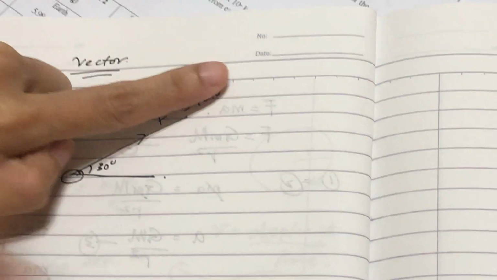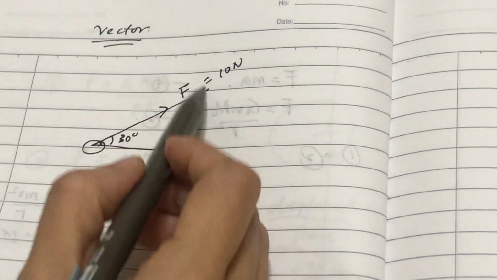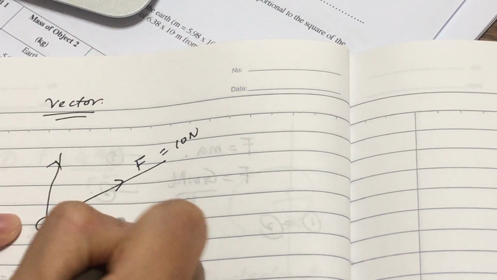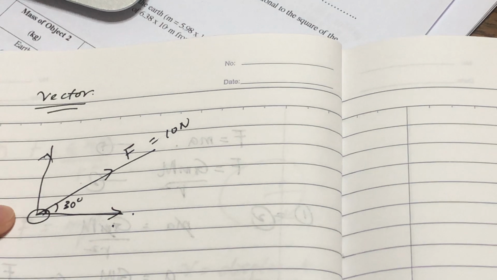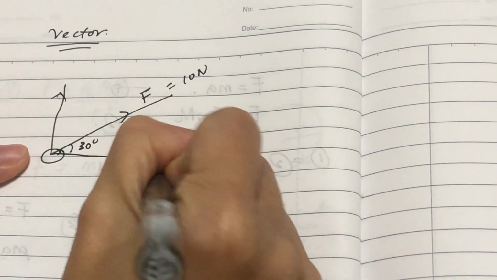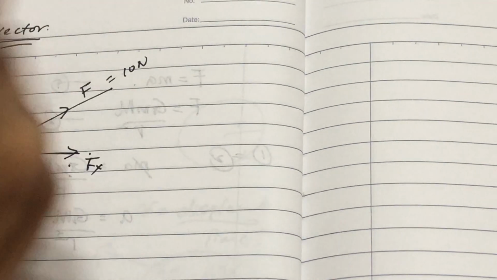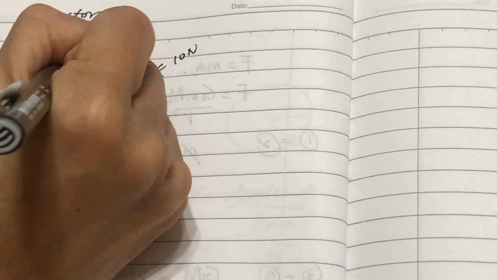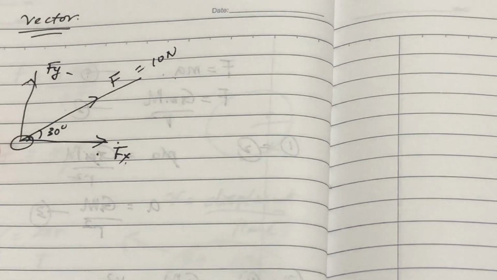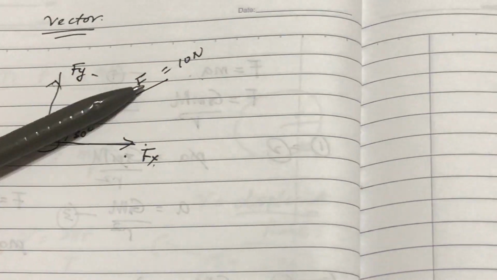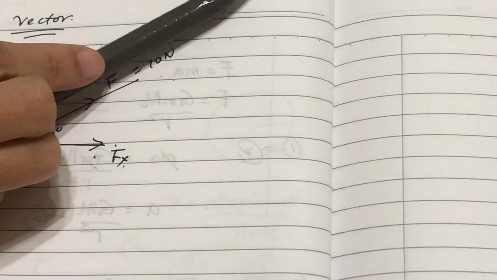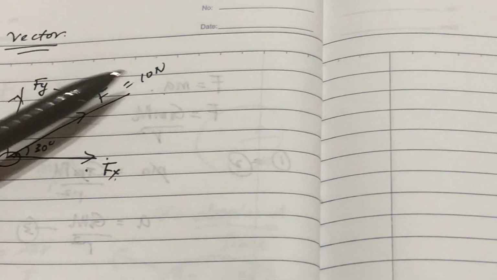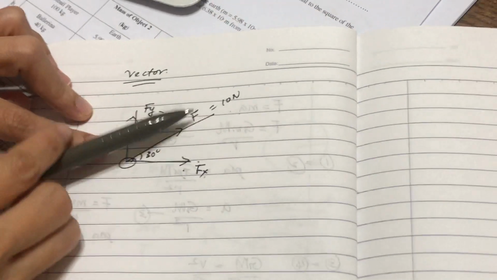Every time we have a force, we know that it can be resolved into two: one is the x component and another one is the y component, right? Okay, why do we need this? After the calculation I will explain why we need x component and y component. If you apply force on this, the resultant force experienced in the x direction is definitely not 10 Newton, definitely lower than 10 Newton.